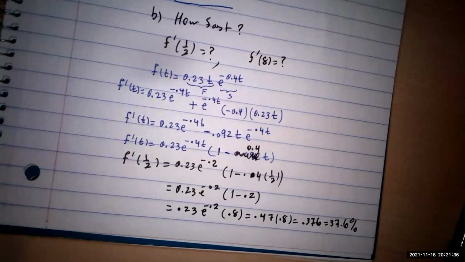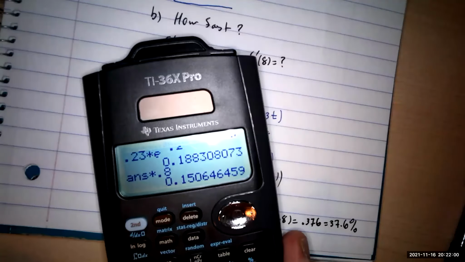Okay, I'm going to check it. 0.23 times e to the negative 0.2. So it's 0.18. Now times it by 0.8. Yes, you are right. 15%.